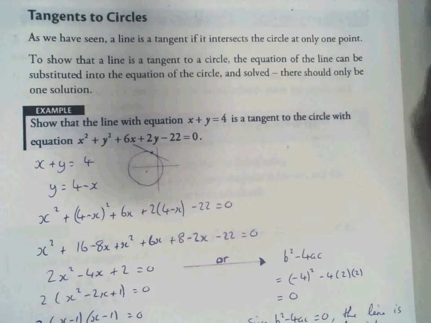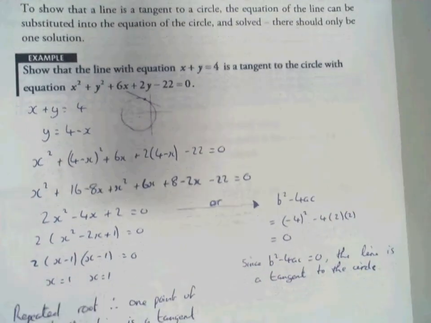So I'm going to substitute in, expand the brackets, and we get down to 2x squared minus 4x plus 2 equals 0. All we're asked to show is that this line is a tangent. There's two different ways of doing this.